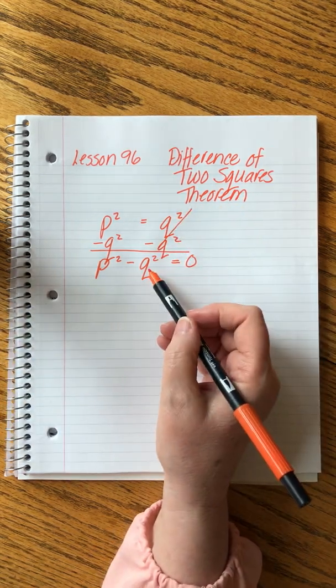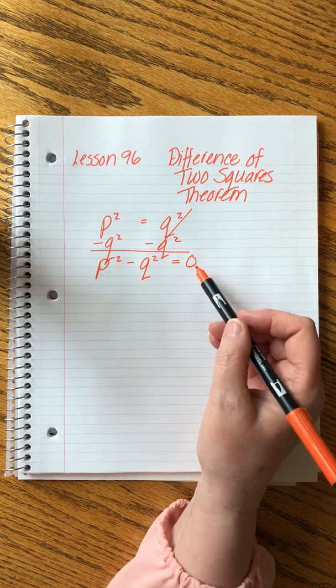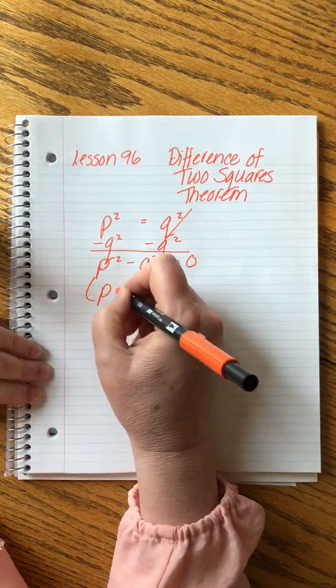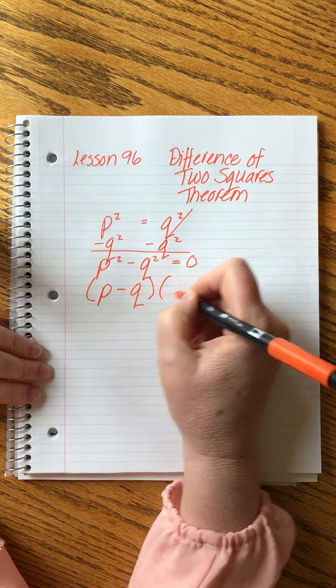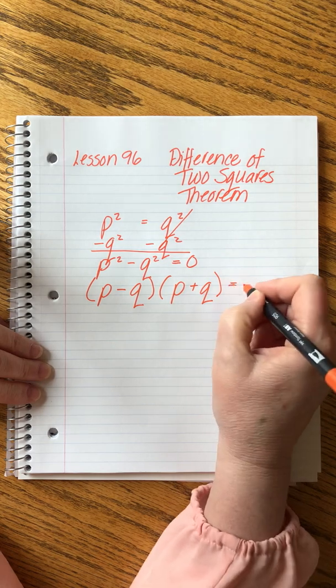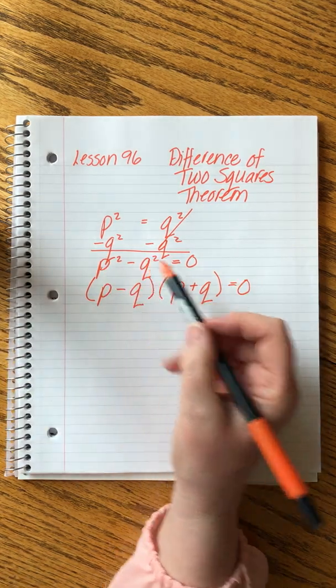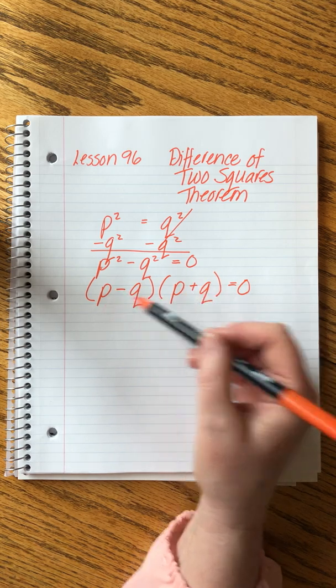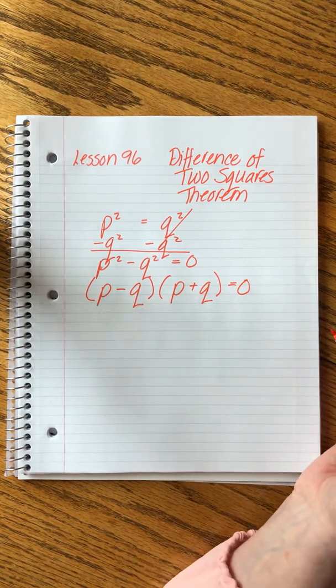Now, this we recognize as the difference of two squares, and we know how to factor this, right? We know you do p minus q, p plus q. We've seen that, right? Difference of two squares. You factor it just like this. The plus can be first or it can be second. It doesn't matter as long as you have one of each.